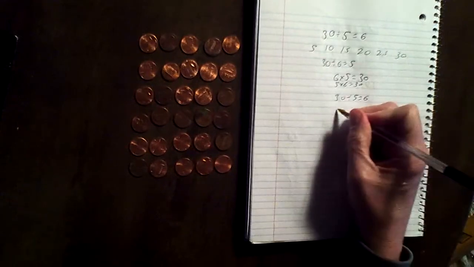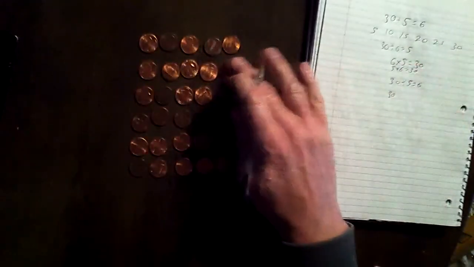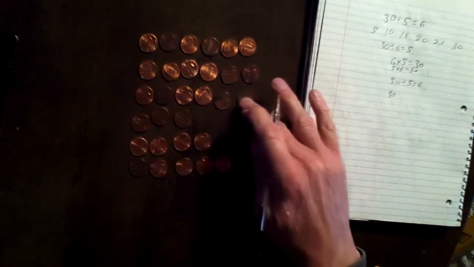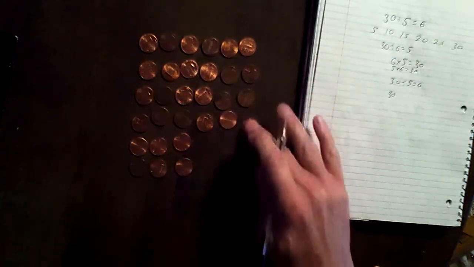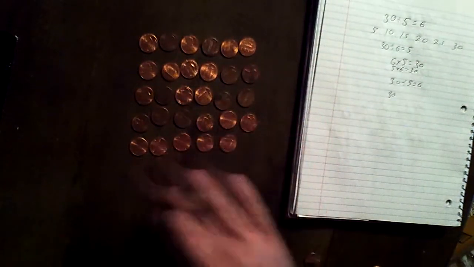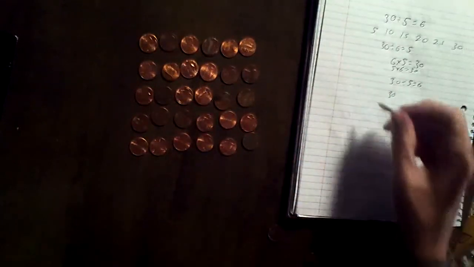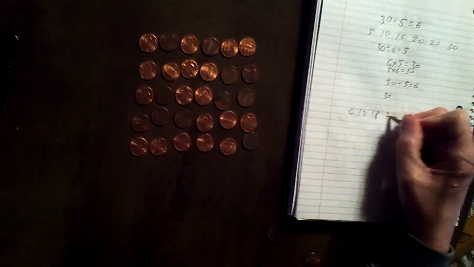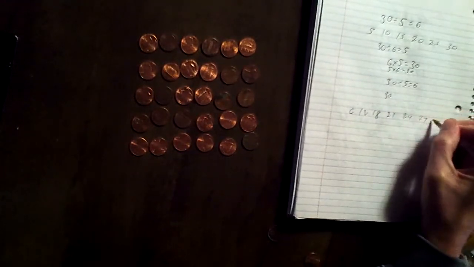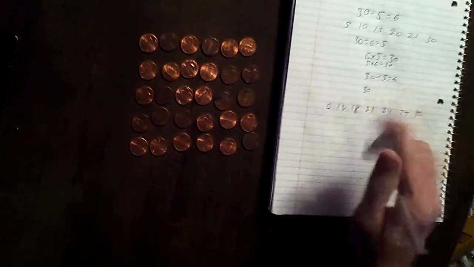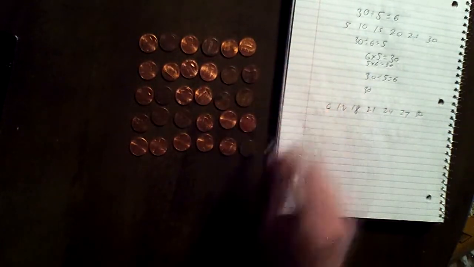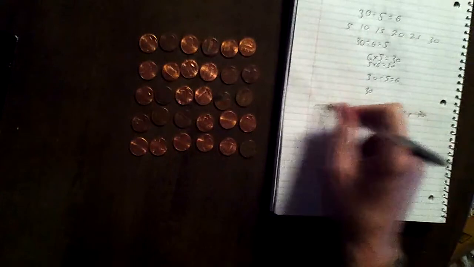At the same time, if we take 30 and put it into groups of 6 like this, now we've got groups of 6. Now we're going to have, let's see, 6, 12, 18, 24, 30. Whoops, I did that wrong.